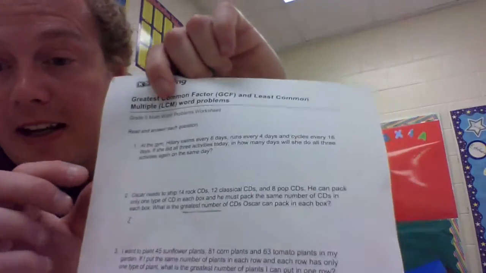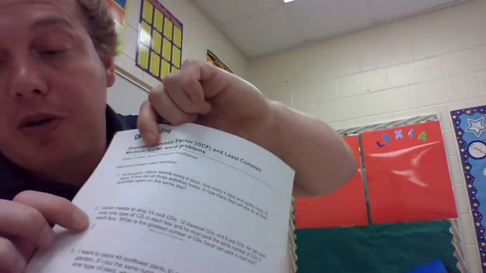Right. Every number has a 2 in its line. So we're going to circle 2. If you don't want to, you're not hurting my feelings as long as you know that the greatest common factor is 2. So for question 2, we're going to write the greatest common factor is 2. And as you can see here, I wrote 2 just to make sure that we get the right answer. And we did.